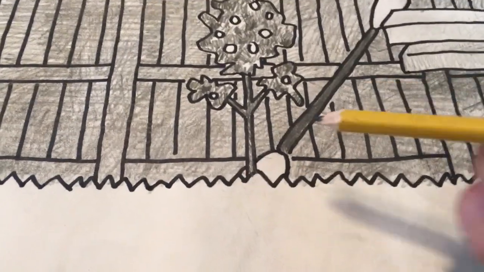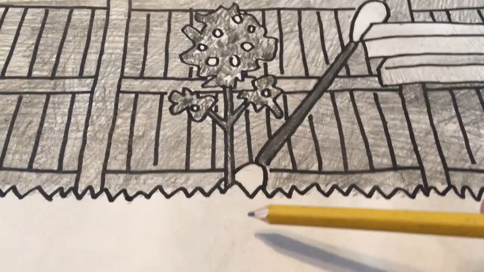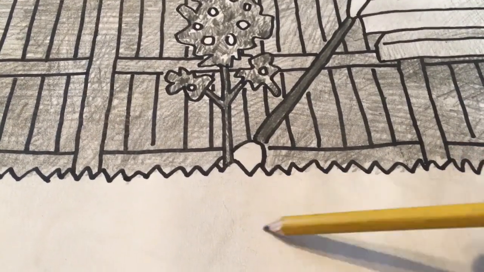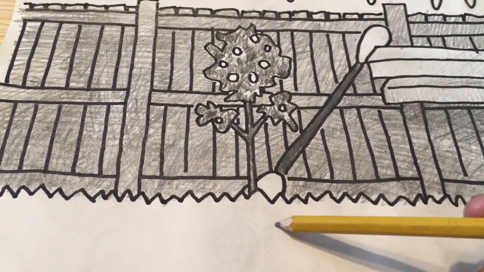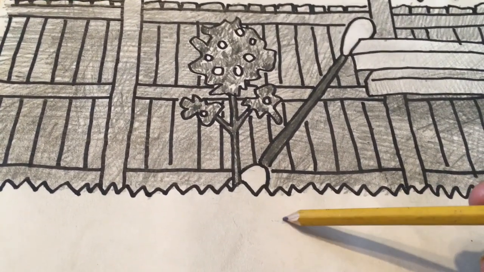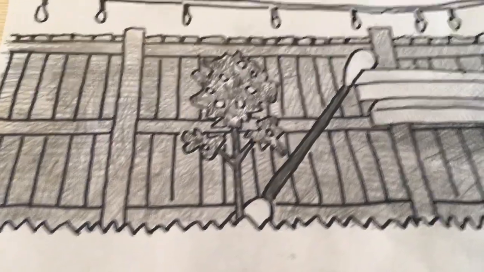So I'm going to do a lot of hatching down here, but they're all going to go in the same direction, kind of up and down, just to kind of mimic the grass. So I'm going to make it pretty dark too. I think I'll have relatively darker values compared to the fence. Oh yeah.